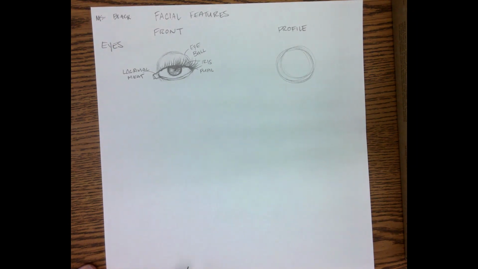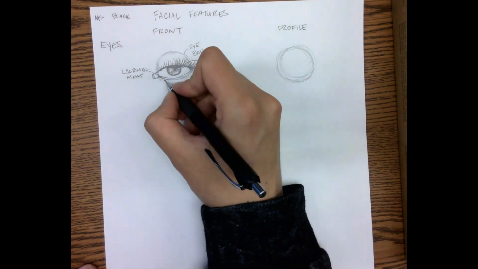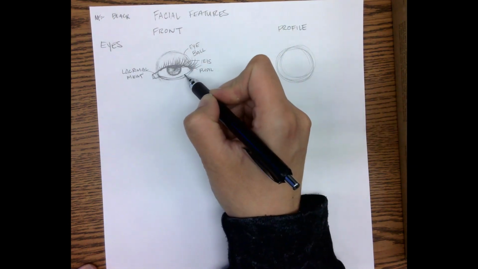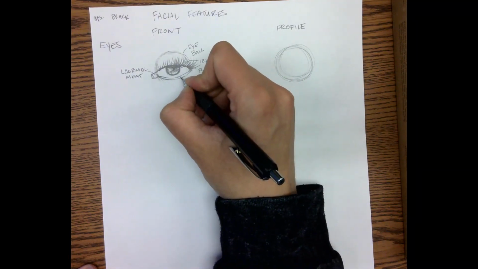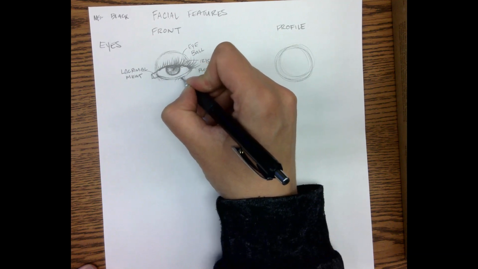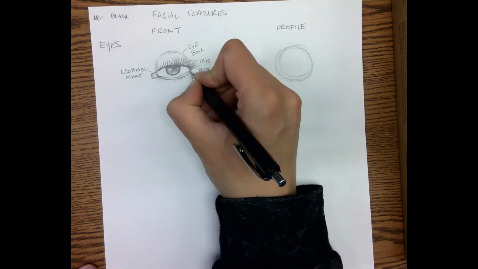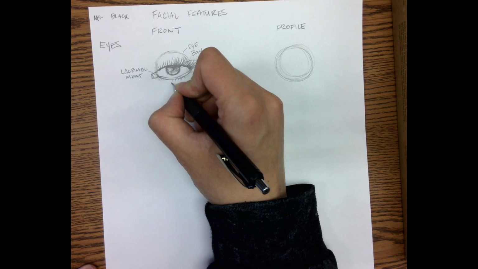Okay, eyelashes on the top. You also have eyelashes on the bottom. Those are going to be coming off of the second, like the outer line. So you've got those kind of coming every which way as well. They're just not as long as your top ones.